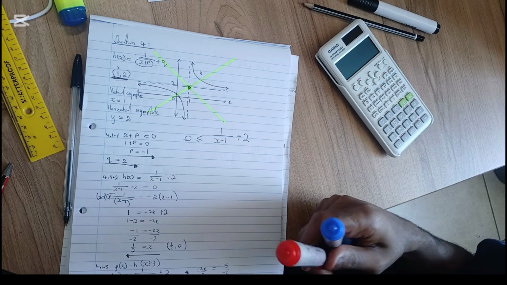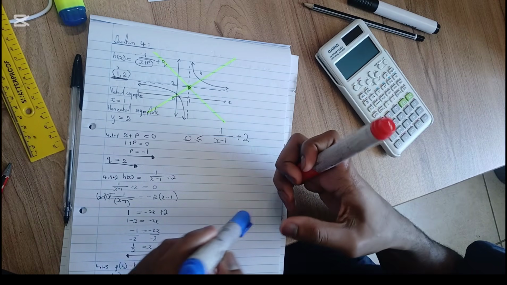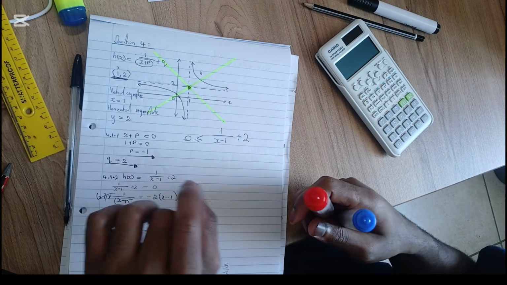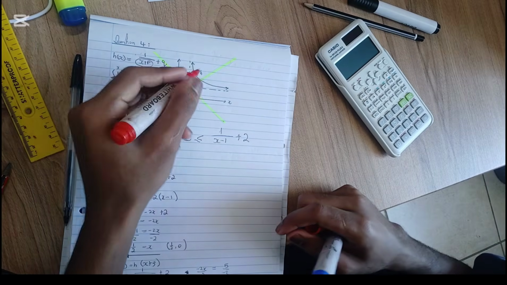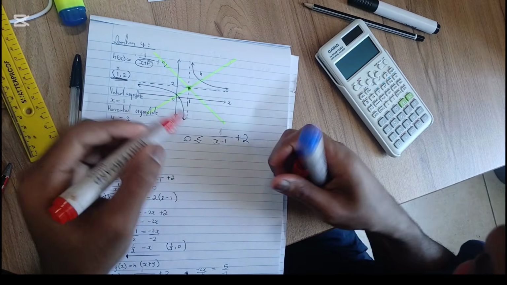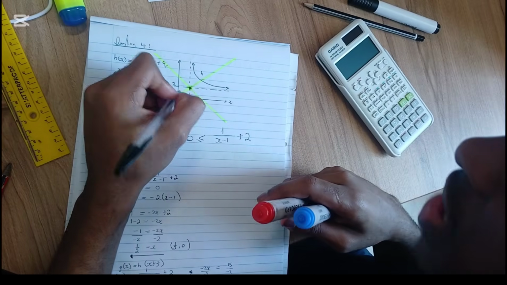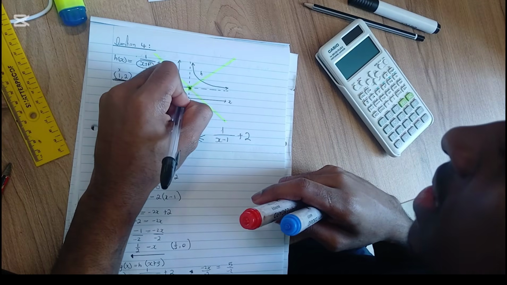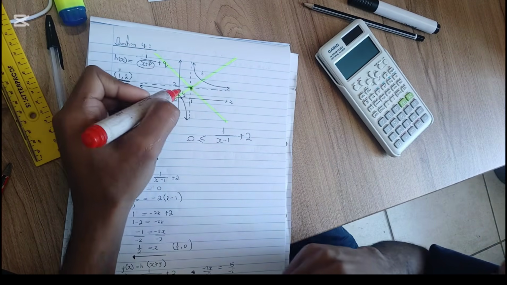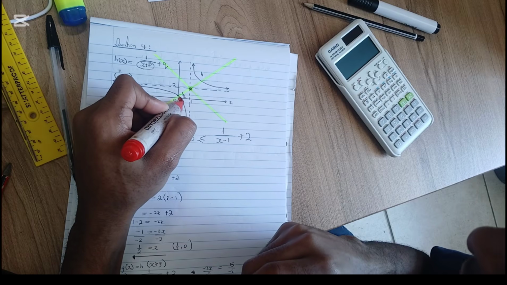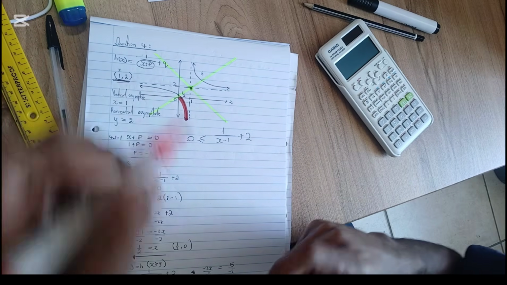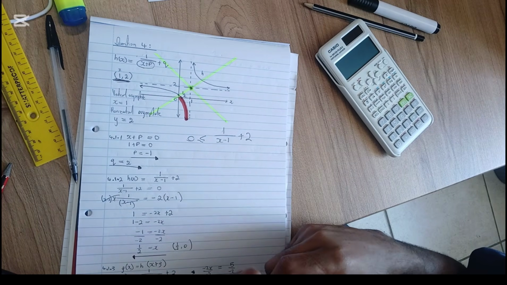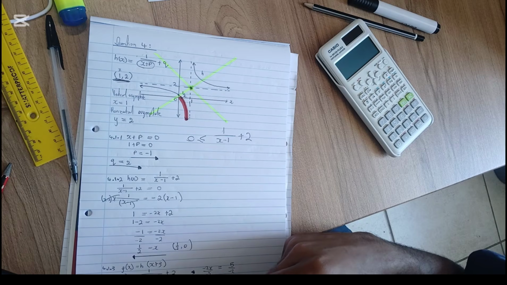I'm going to use red for negative, and blue for positive. If you check here, at our x-intercept, which we calculated earlier and got as a half, our function at this point is below the x-axis, and it is negative.